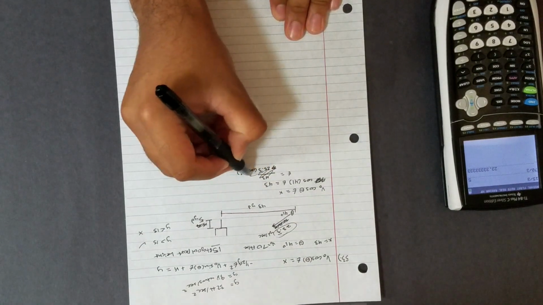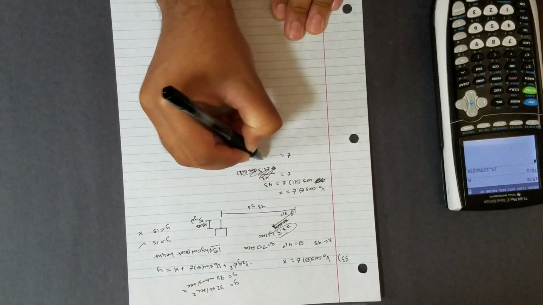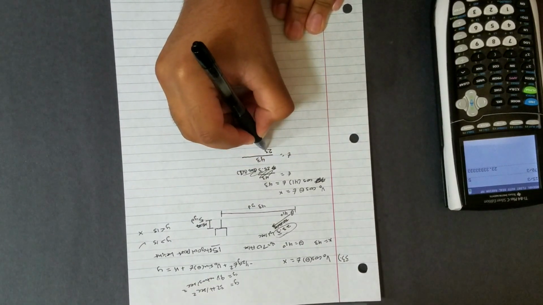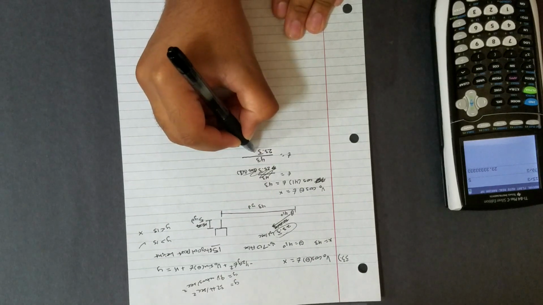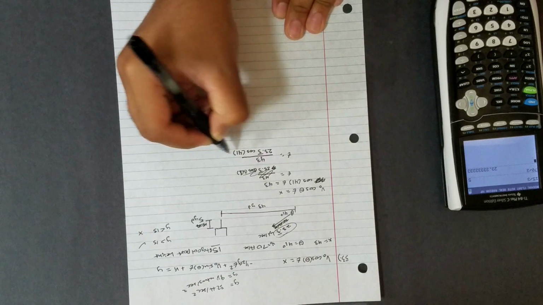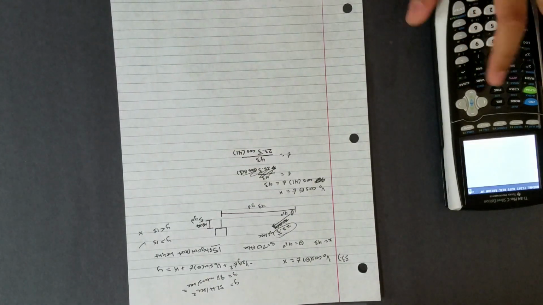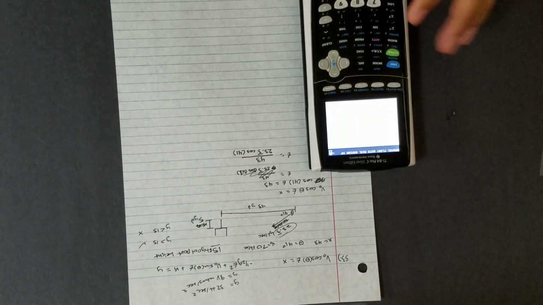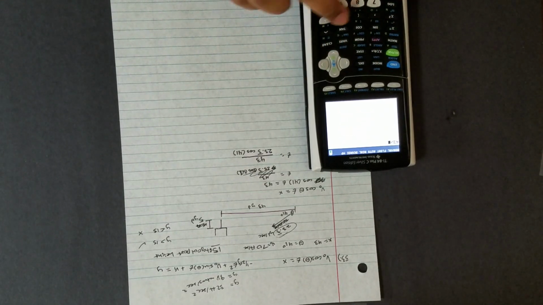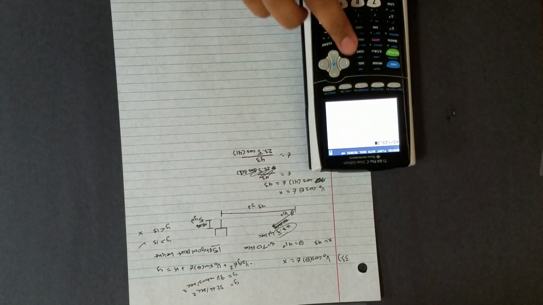Okay, that's a little blurry. Let me just rewrite it. t is equal to 43 divided by 23.3 repeating times cosine of 41. Okay, and when we plug this all into our calculator, I cleared my calculator, so I gotta go back into degree mode. 43 divided by 23.